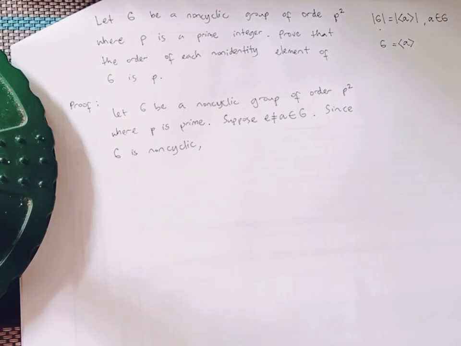Hello everyone. We want to prove this statement. Let G be a noncyclic group of order p squared, where p is a prime integer. Prove that the order of each non-identity element of G is p.